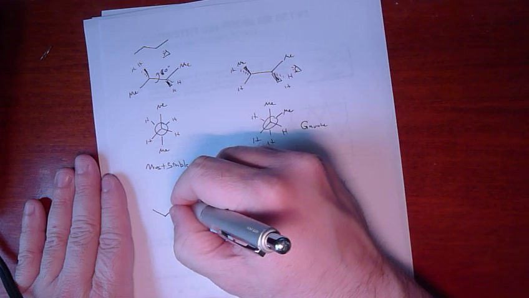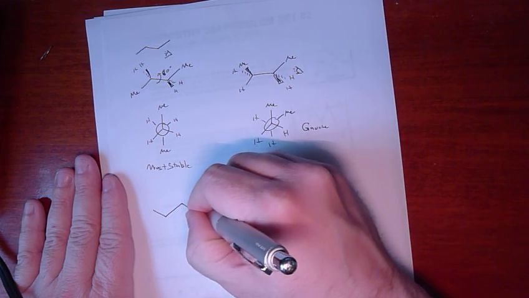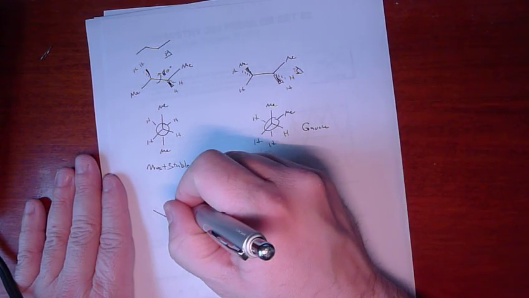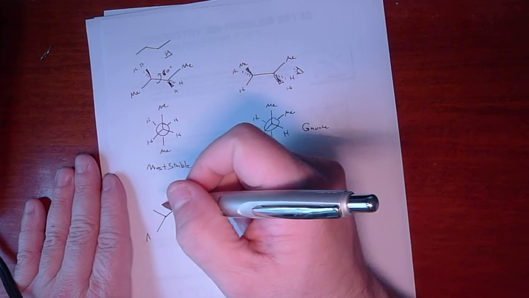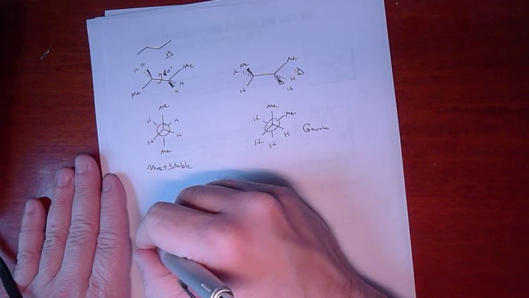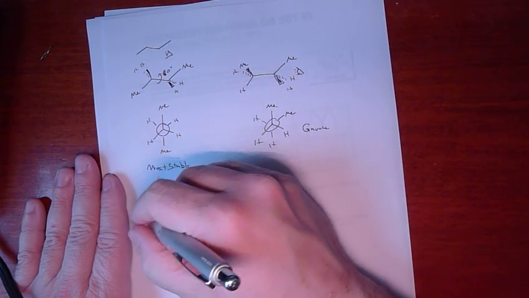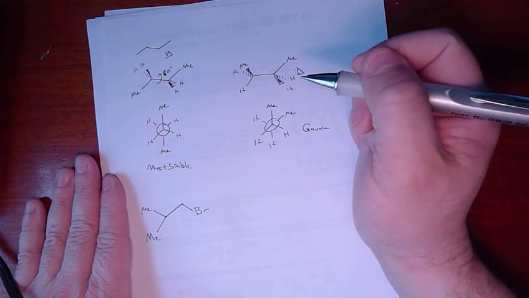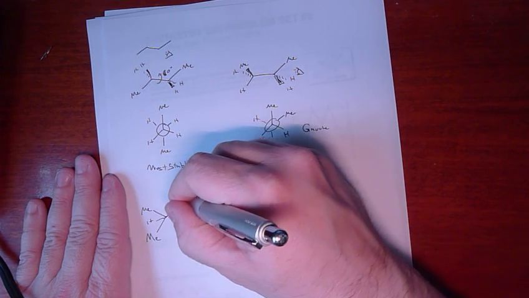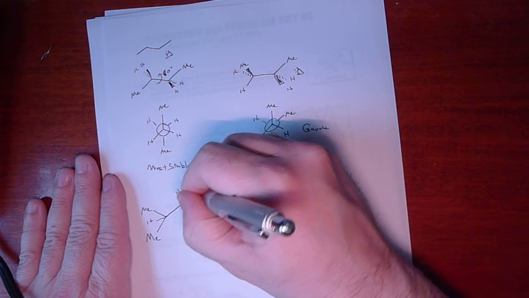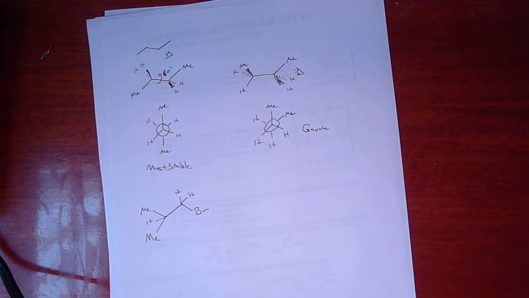So that's propane. 1-bromo, 2-methyl, propane. Alright, so there we go, hydrogen there, hydrogen there, hydrogen there.